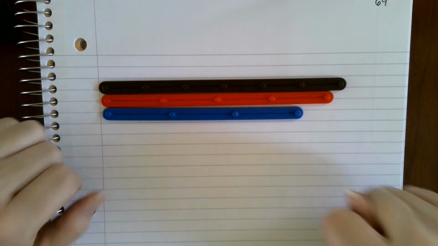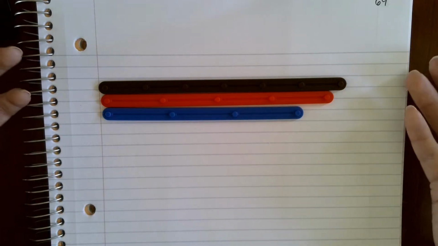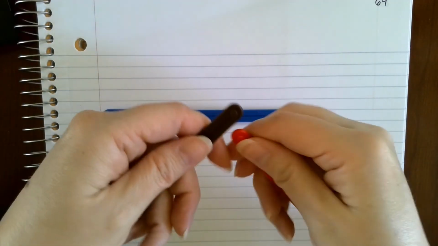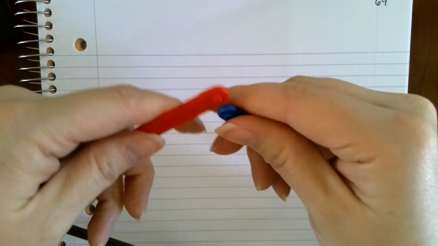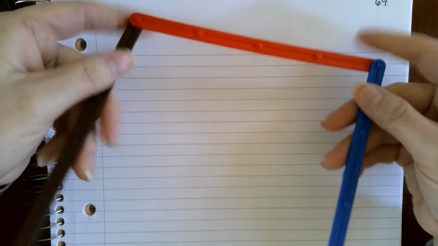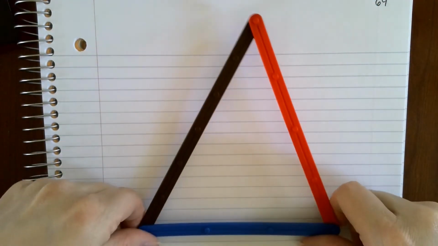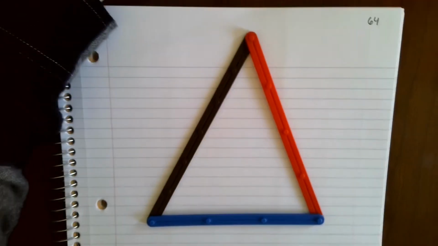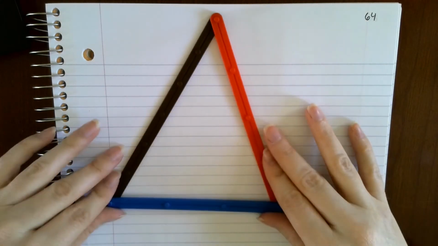So we have three sides that we would try to connect together, and we want to see if they will form a triangle or not. I'm going to take the ends of each of these sticks and connect them together. Obviously I can connect all of these together. Now I want to see if I can connect the third to form a triangle, which in this case I can. So having these measurements will form a triangle.